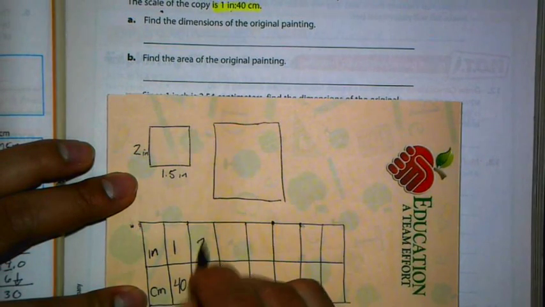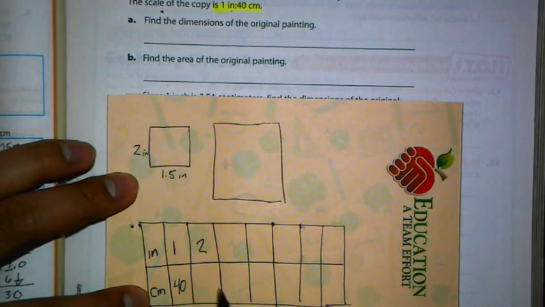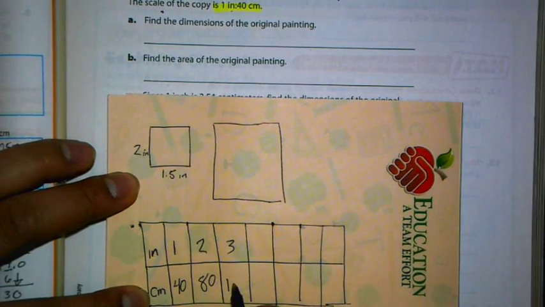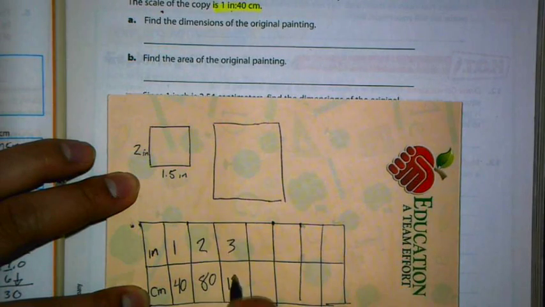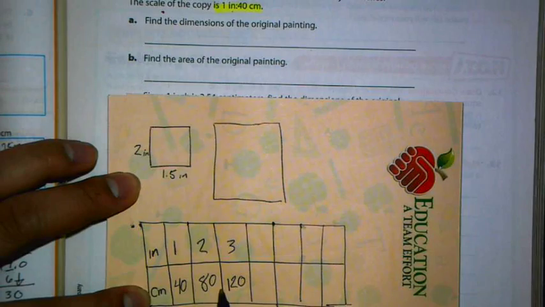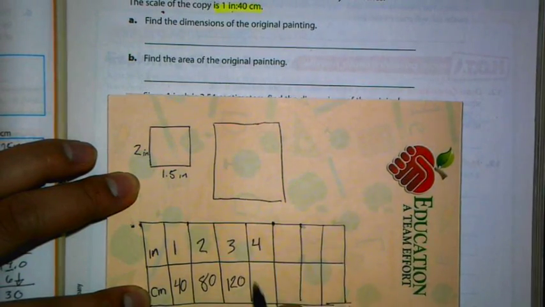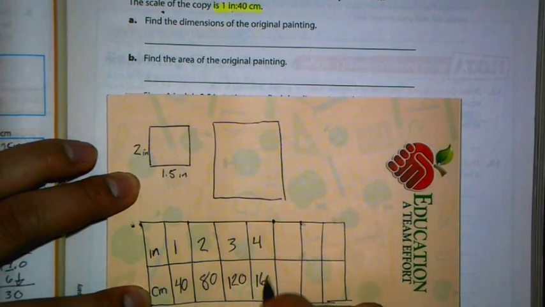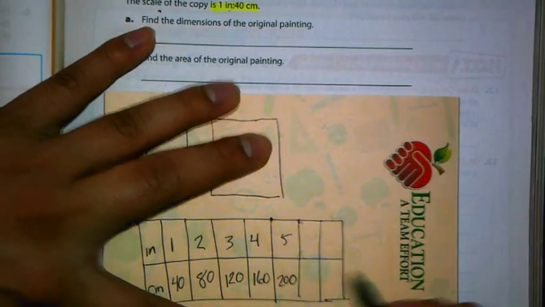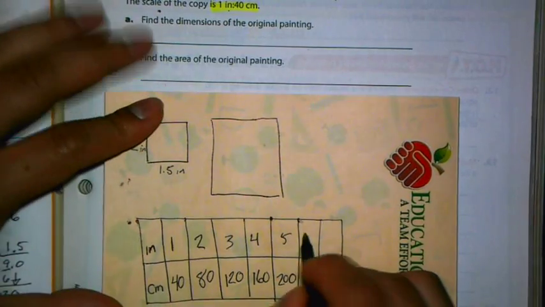How about for 2 inches? How many centimeters would I have? 80. How about for 3? 120, because I'm adding 40 each time, right? So then for 4 inches, 160. For 5 inches, 200. And so on and so forth.